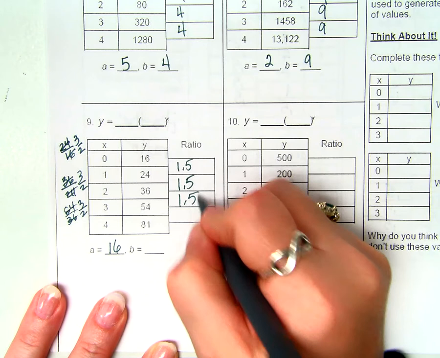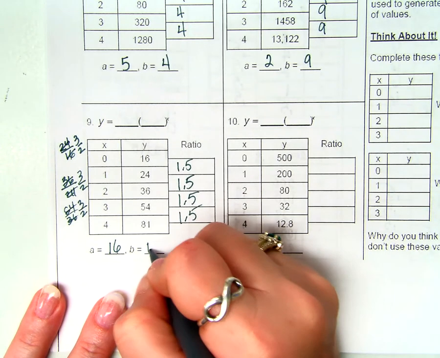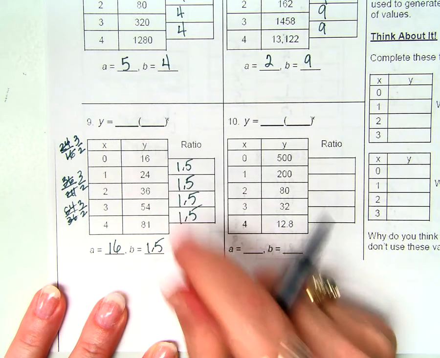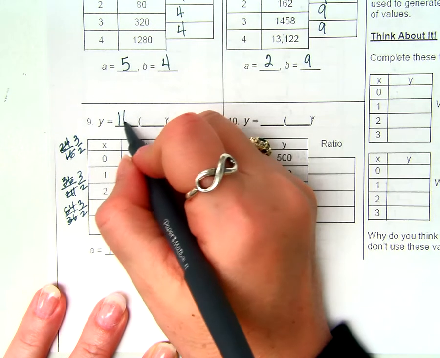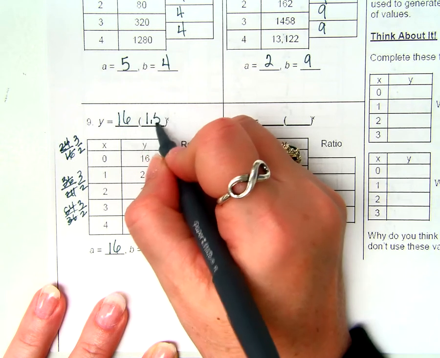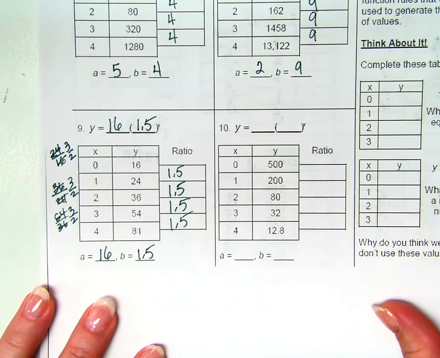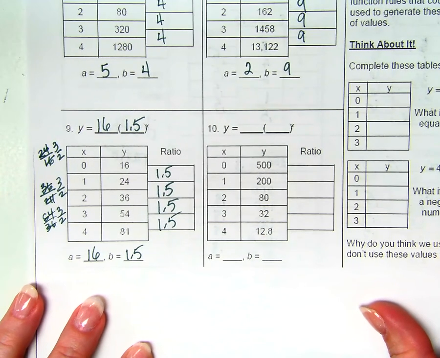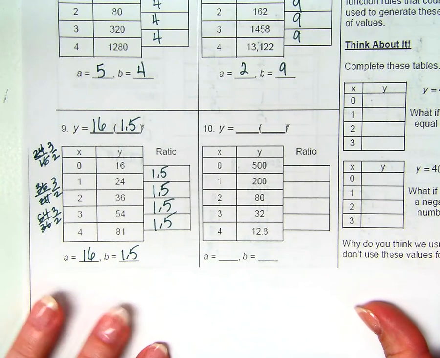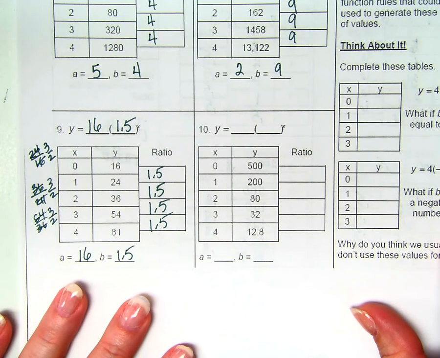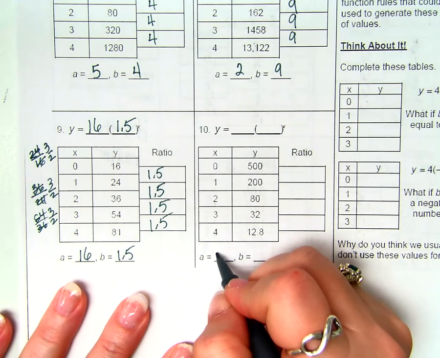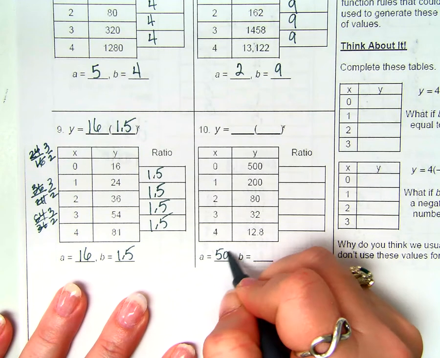Look, it's still 1.5. So that means my B value is 1.5. What's my equation? 16 times 1.5 to the x power. Do it. Number 10. What do you notice? A is already 500.